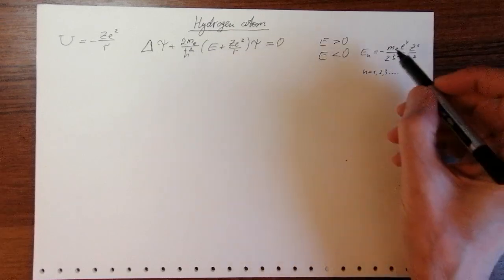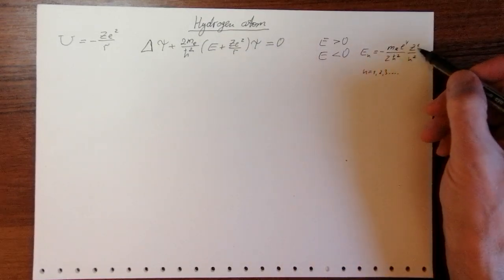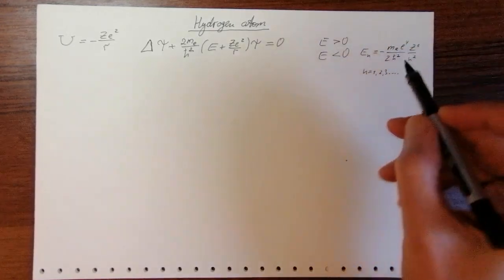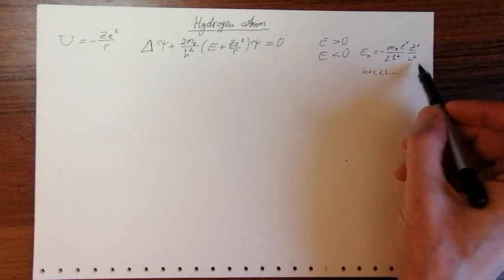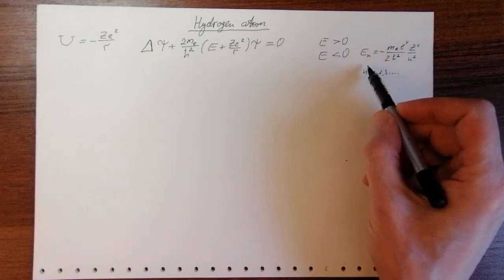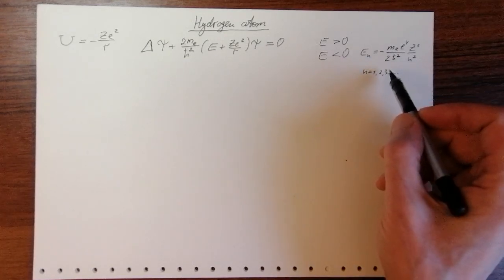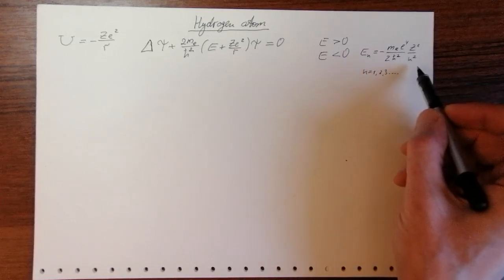If we look at these E n, by the way, Z for hydrogen is 1, and compare these discrete values with the values which were obtained in Bohr's model of the atom, we will see that they are the same.